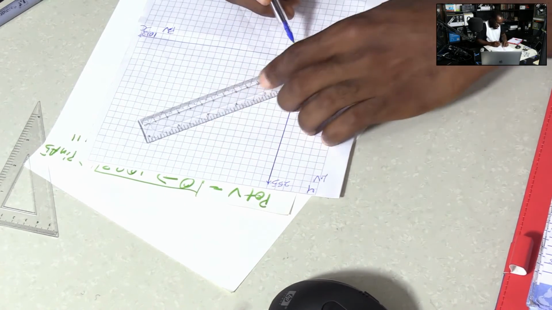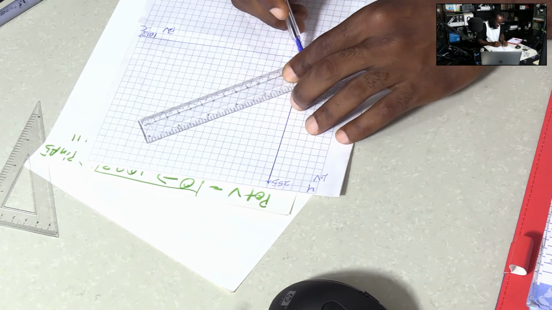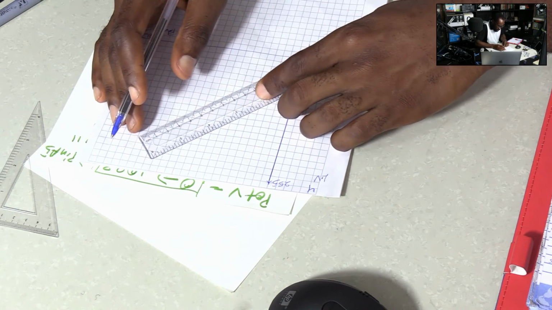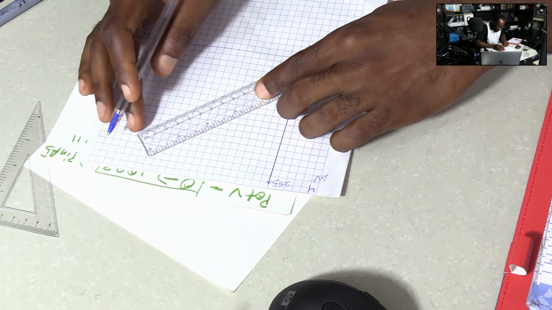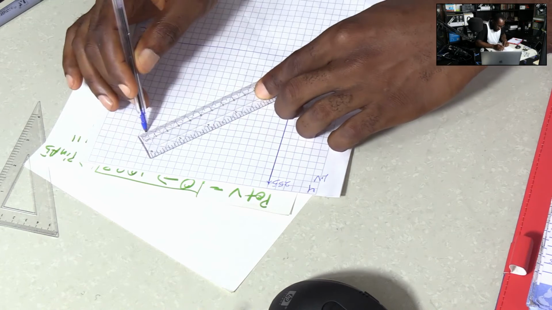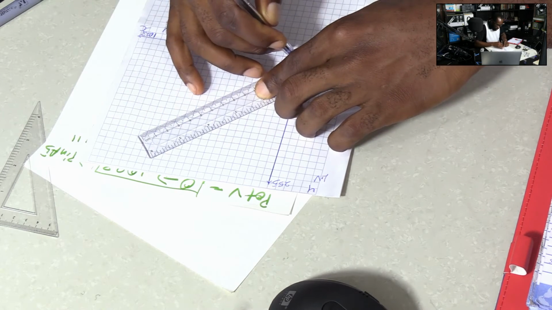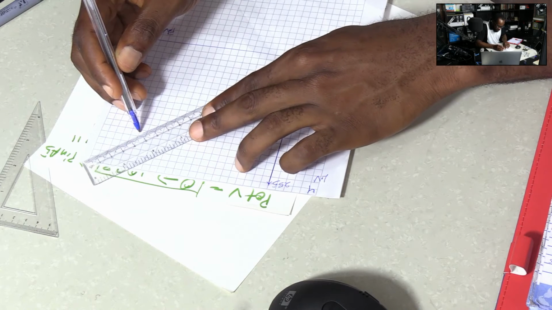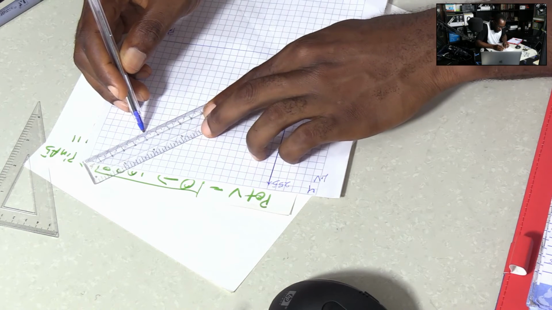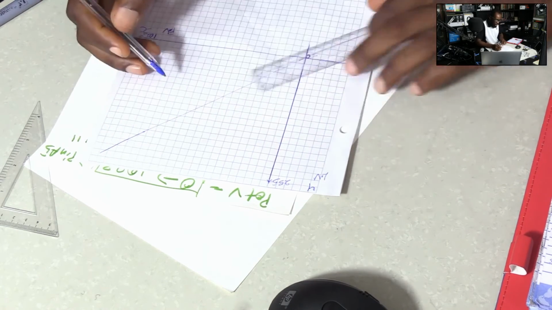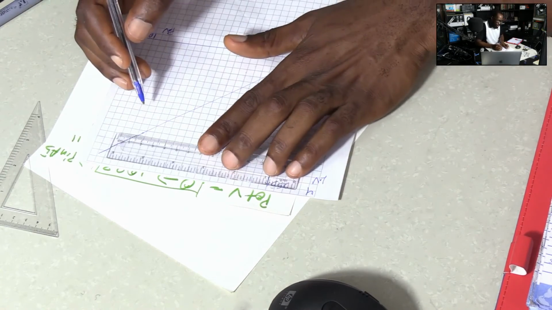So let's draw it. It goes from 0 to 255. I will go like this. Okay, good, I think I'm getting it. Okay, got it. So this is it.